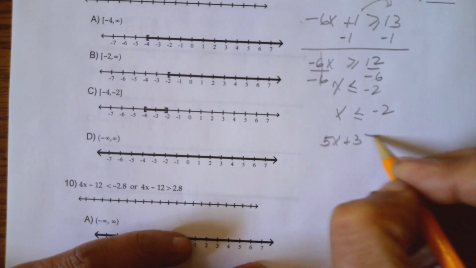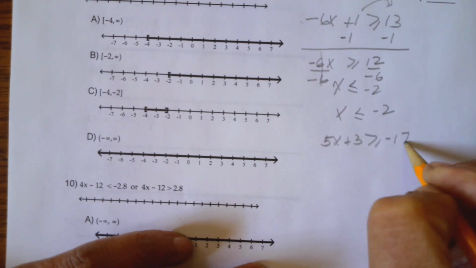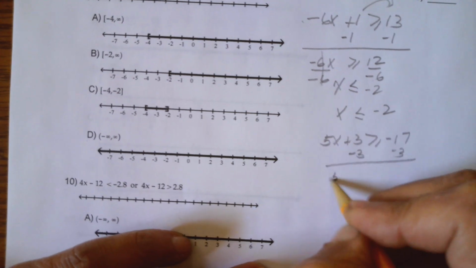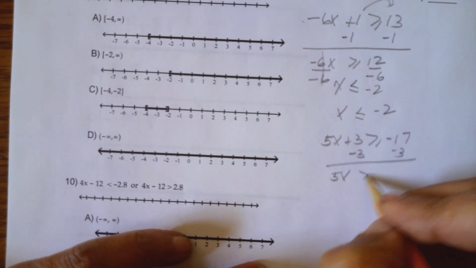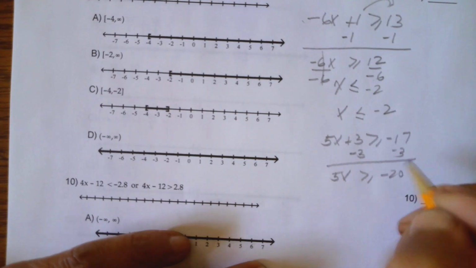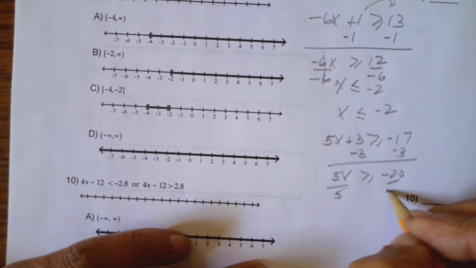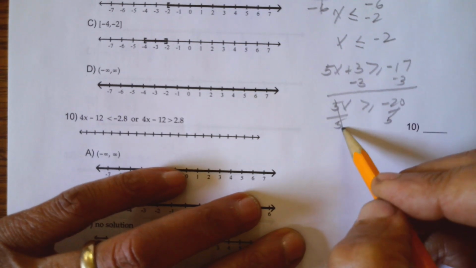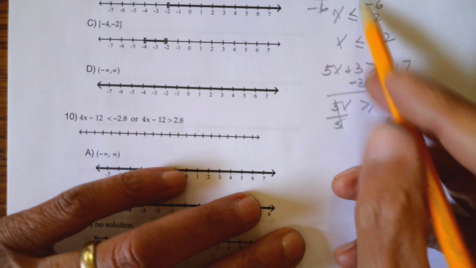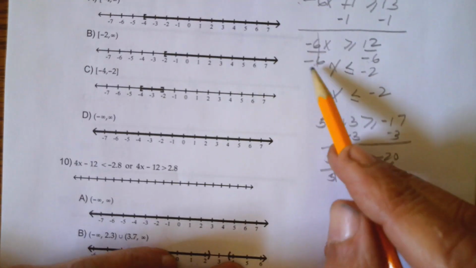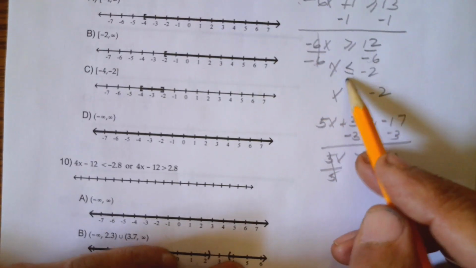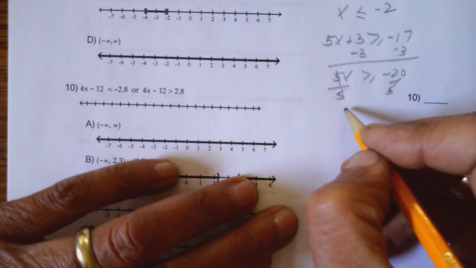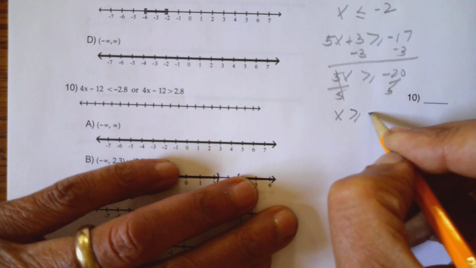5x plus 3 greater than or equal to minus 17. If I subtract 3, 5x greater than or equal to minus 20. Dividing by a positive doesn't affect the inequality at all. I'm not dividing by a negative like I was here, which meant I had to change it. Here I was dividing by a negative, that's why I reversed the inequality. Here I'm dividing by a positive. It starts out greater than, ends up greater than. x is greater than or equal to minus 4.